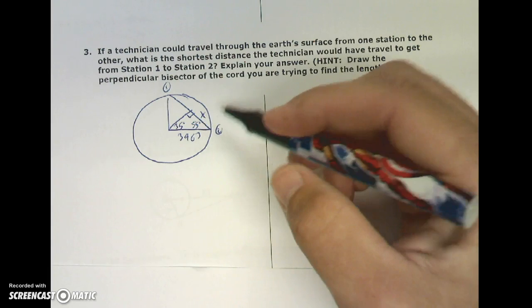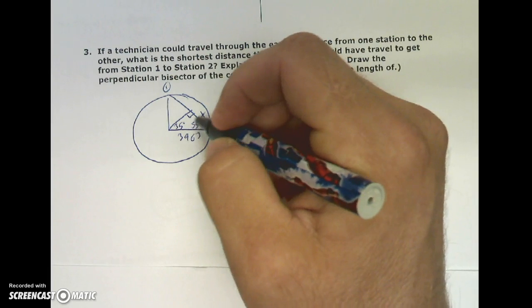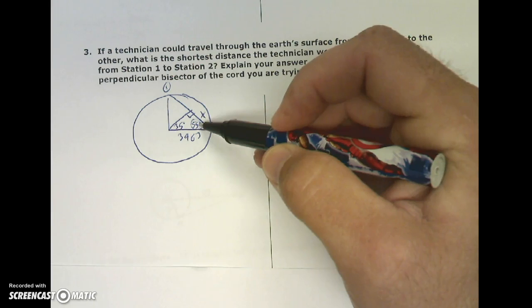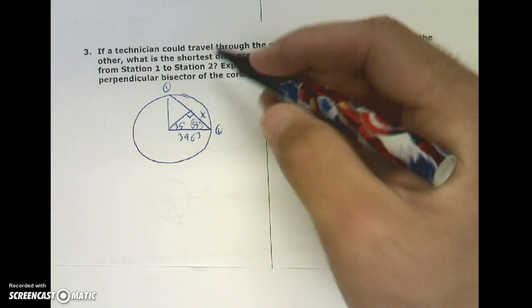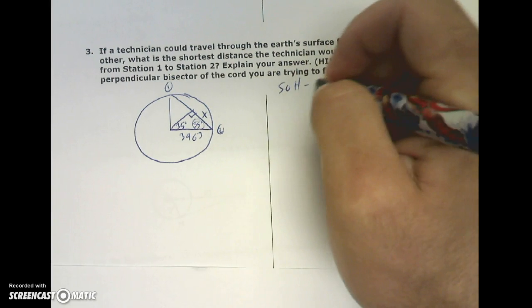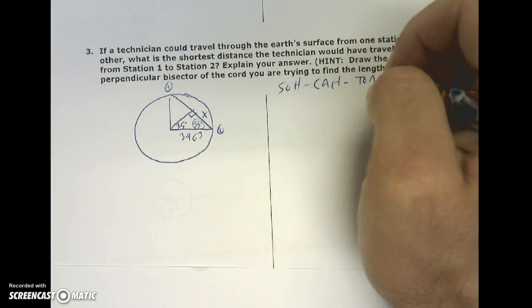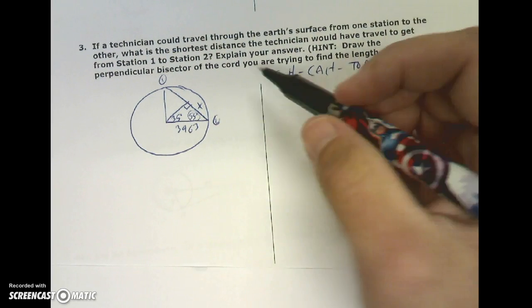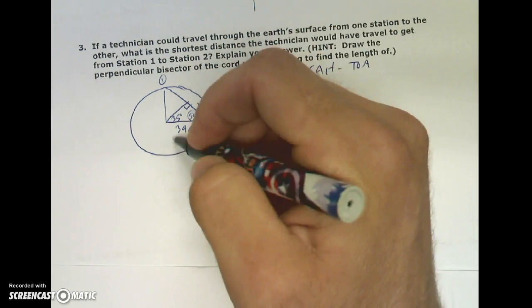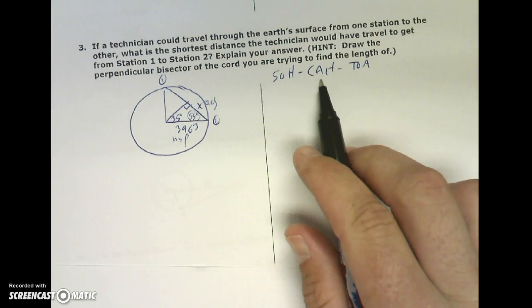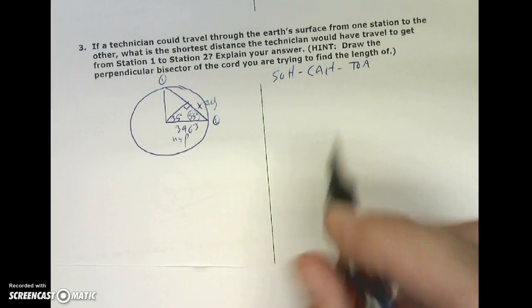Okay, so again I'm going to use a trig ratio. Let's use this angle. Alright, I'm going to use adjacent and hypotenuse. Again, remember, which one uses adjacent and hypotenuse? Got your cosine. Okay.